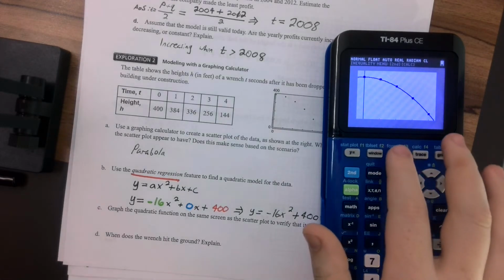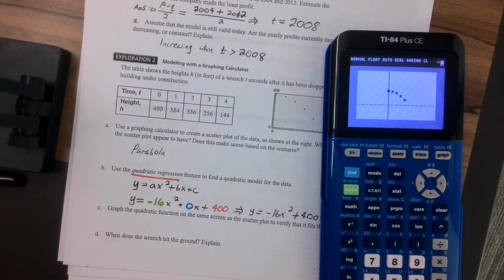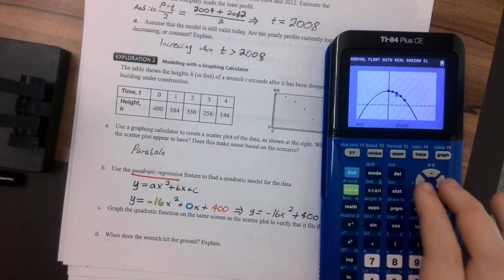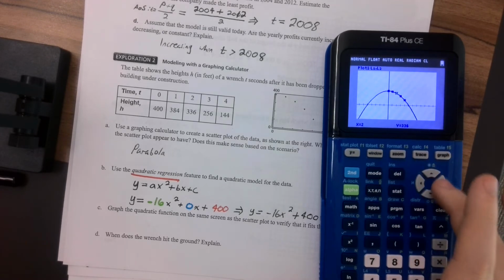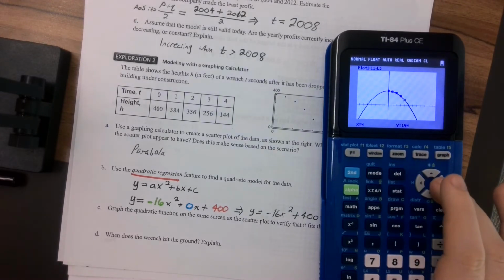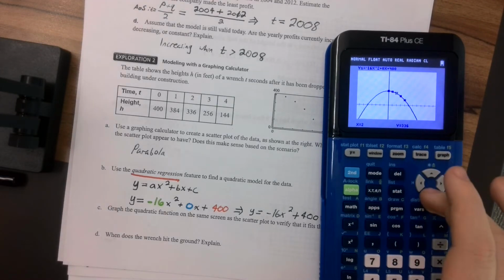Now, we want to figure out when this wrench will hit the ground. So let me zoom out just a little bit. In fact, I might need to zoom out a lot. We see here that our graph curves like so down to the ground. And you might be able to figure out where that is, but honestly, it's going to be a little bit tricky to do.